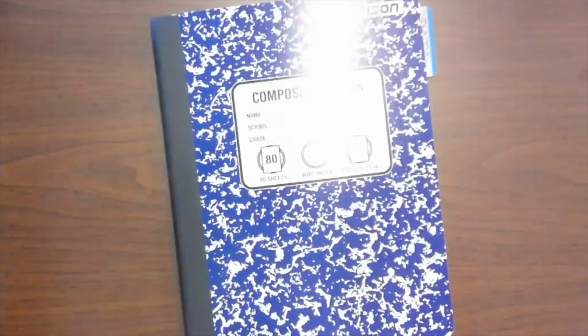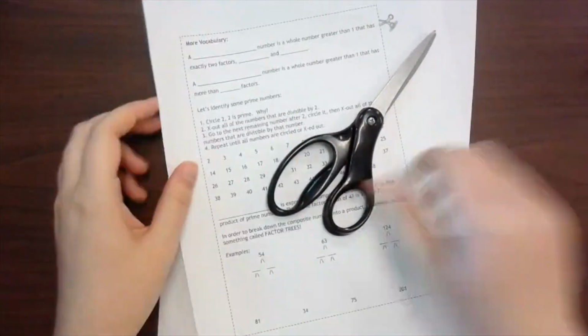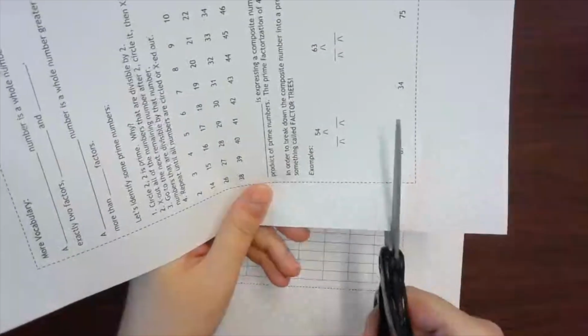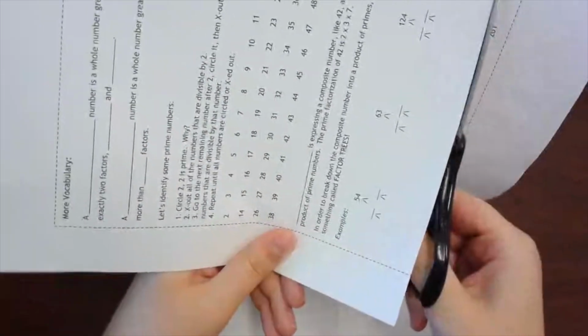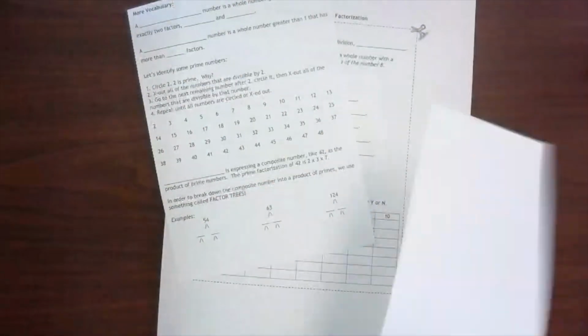For this notebook entry, you'll need your notebook, the divisibility rules page, the prime factorization page, glue, and scissors. On the prime factorization page, we're going to cut off the very bottom row of numbers. These were included as an option for additional practice, but you'll be practicing this using something different. Trim around the outside along the dotted lines for both pages.